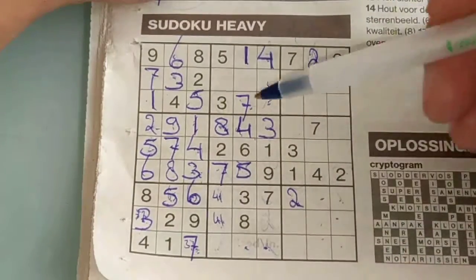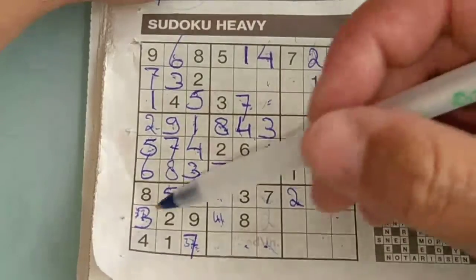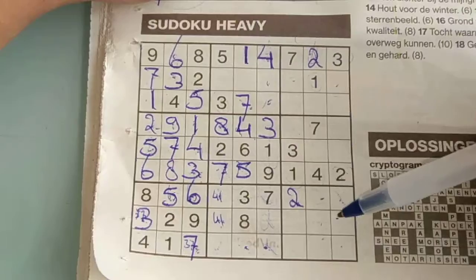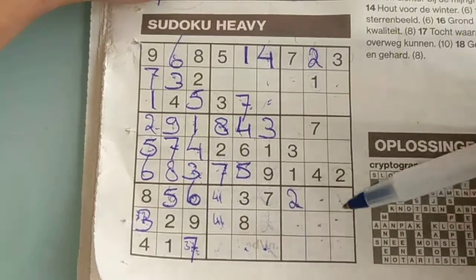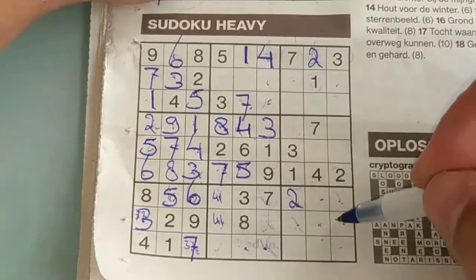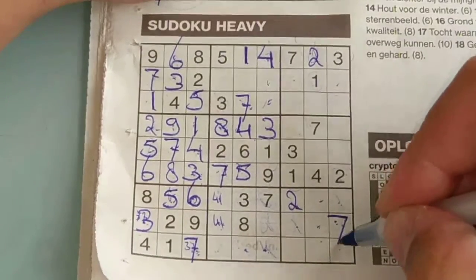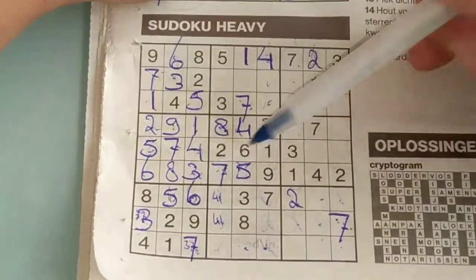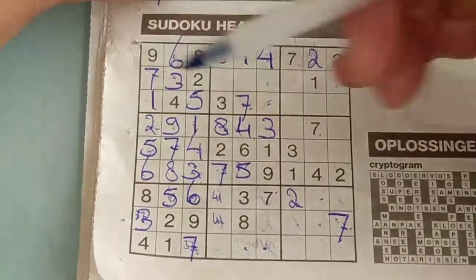7 in the last row, 7 in that row. So in the row between, the only 3 places for the 7 could be here, or there, but I see here 7, no 7 there, here 7, no 7 there. The only place for the 7 should be there, and all the 7s are used, I can see.